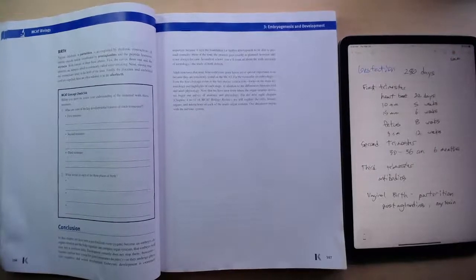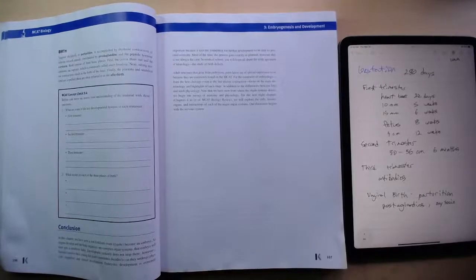What are some of the key developmental features of each trimester? First trimester, you got your first heartbeat, 22 days. You got a fetus at 8 weeks. It's about 9 centimeters by 12 weeks. Second trimester, it's 30 to 36 centimeters by 6 months. Third trimester, you get an influx of antibodies to the fetus, and growth slows down.